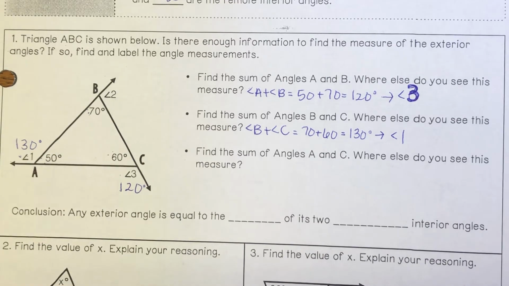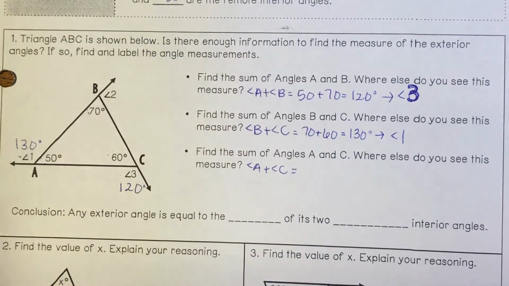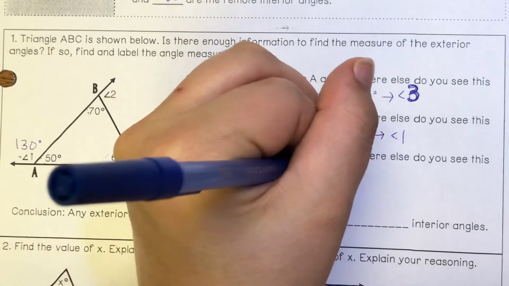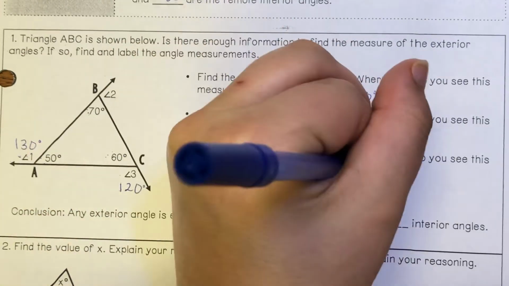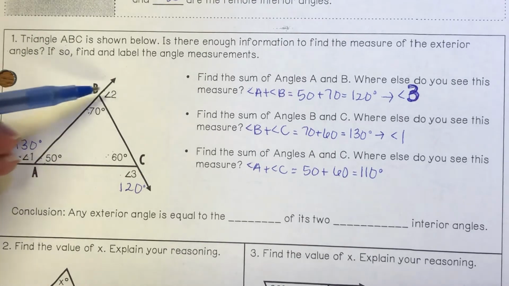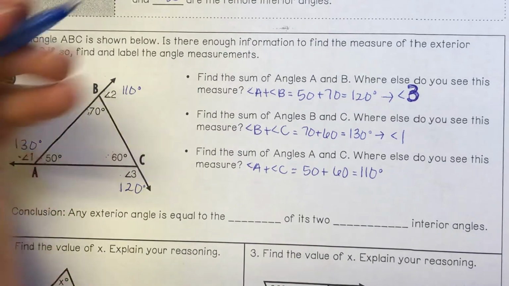And then this last one, find the sum of angles A and C. So angle A plus angle C. Angle A is 50 degrees. Angle C is 60 degrees. So the sum is 110 degrees. This would have to go here, because 110 plus 70 is 180.